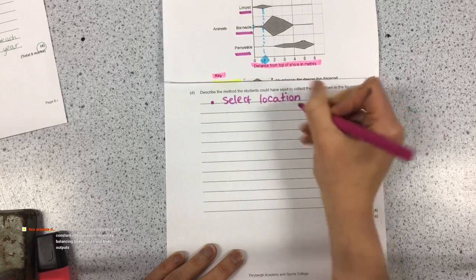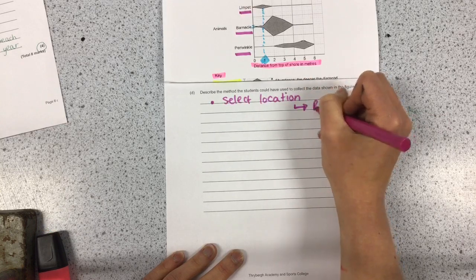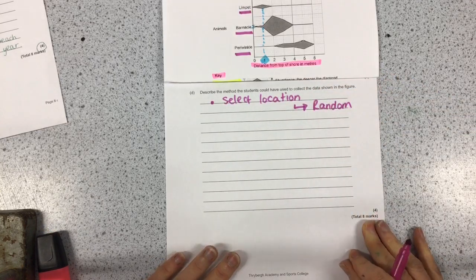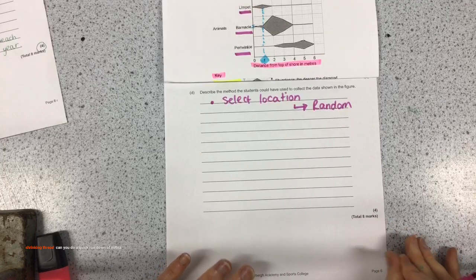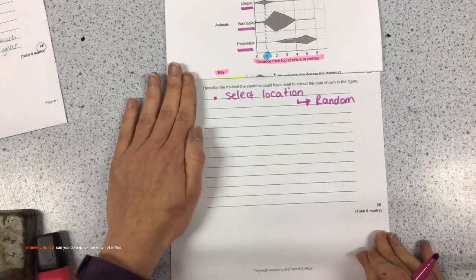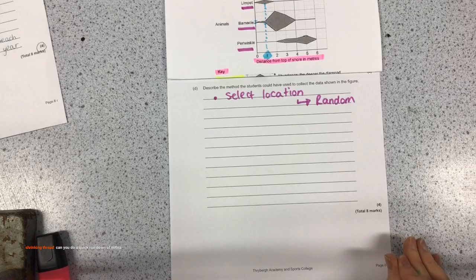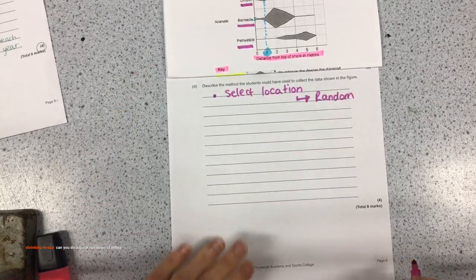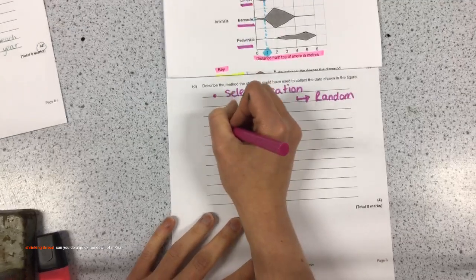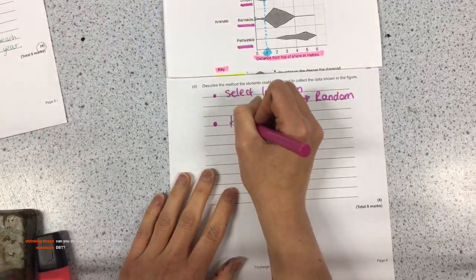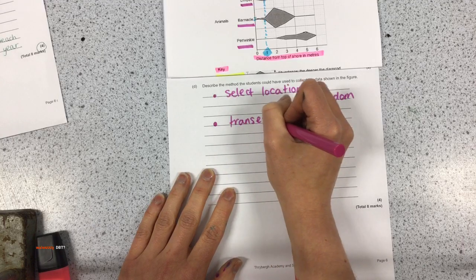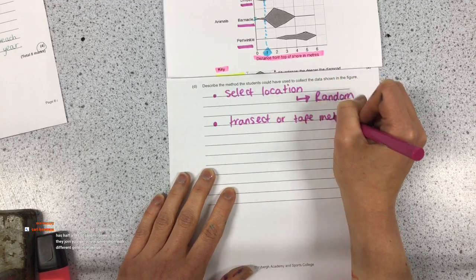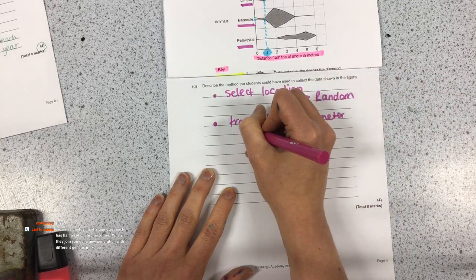Now, the other thing that keeps coming up in questions is select a random location. You don't have to be specific, you don't have to say a number grid from Google Maps or anything like that. It just has to be a random, even if it's just you pointing at the seaside and picking somewhere. Yeah, so select a random location. Then you're going to use a transect. Now, a transect or a tape measure, it says, to measure the distance from the shoreline.